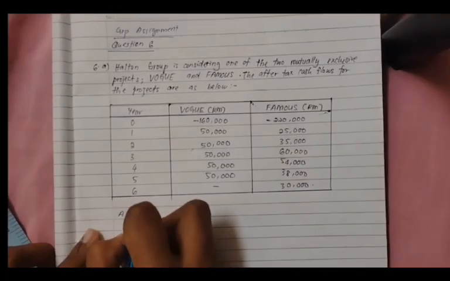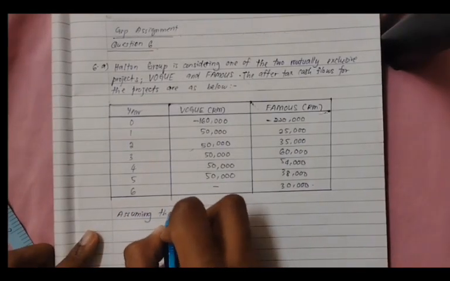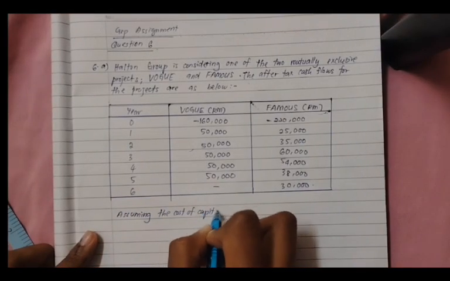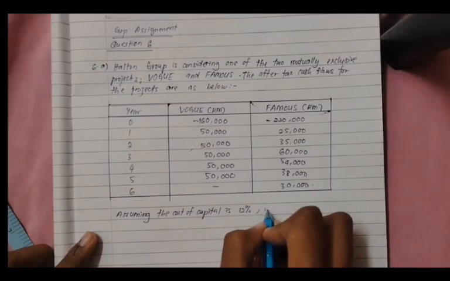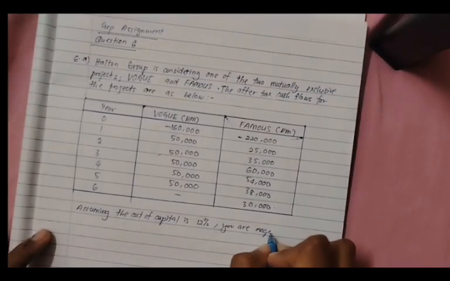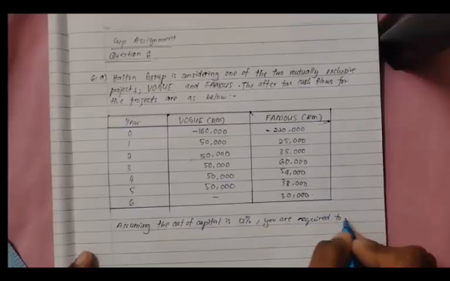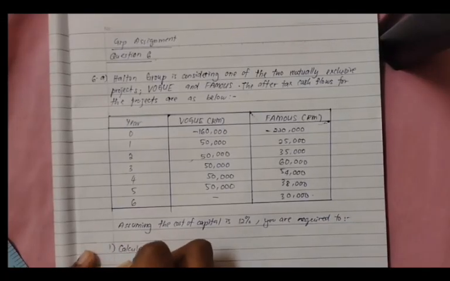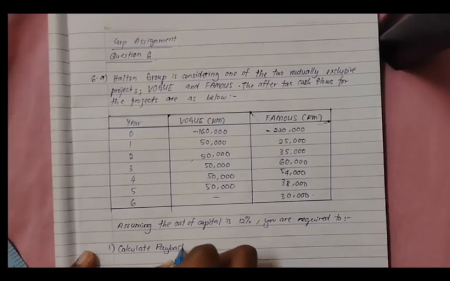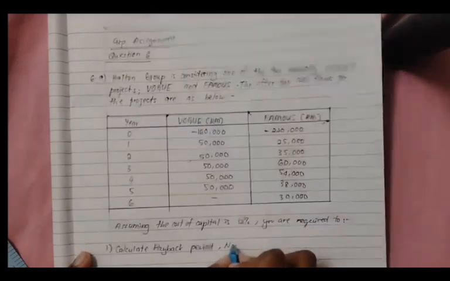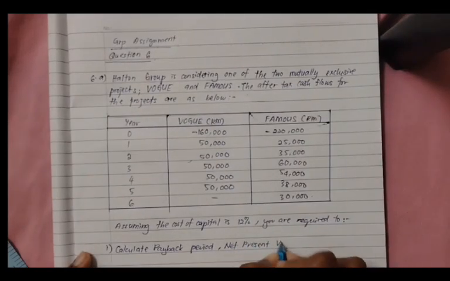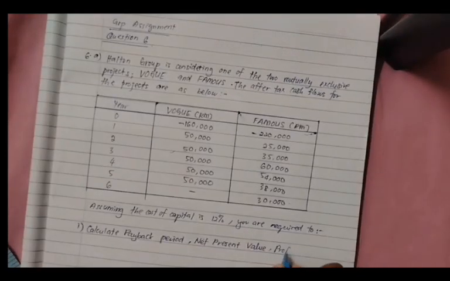Assuming the cost of capital is 12%, you are required to calculate the payback period, net present value, profitability index, and internal rate of return for both projects.